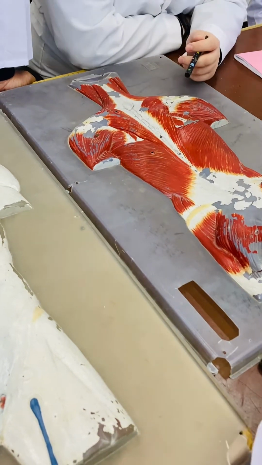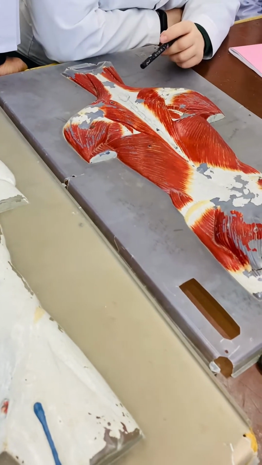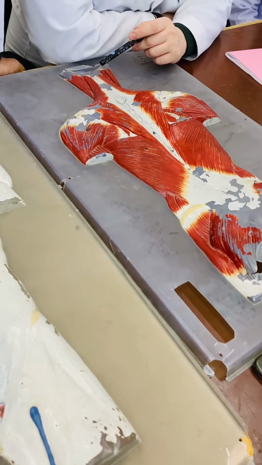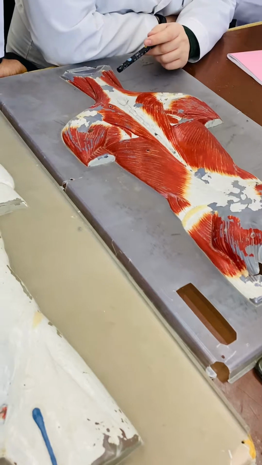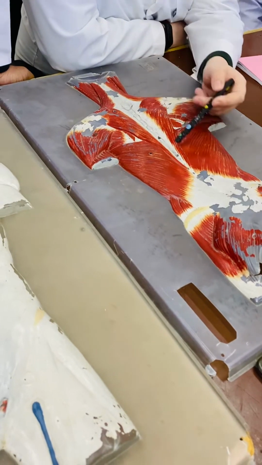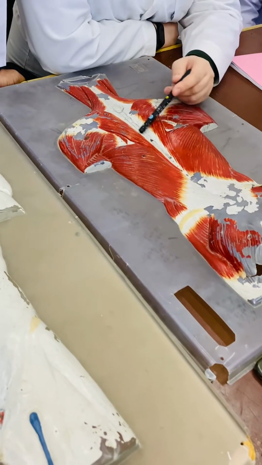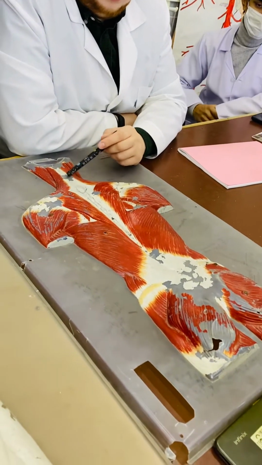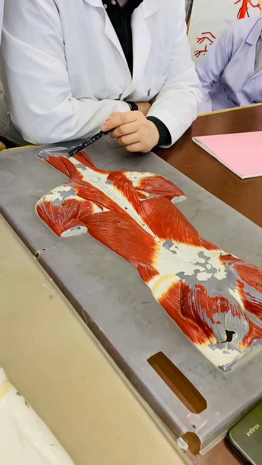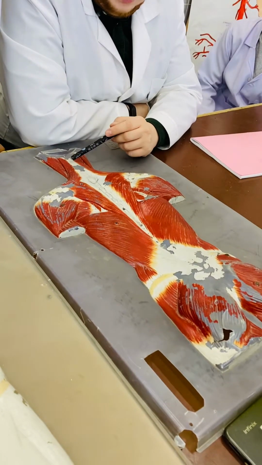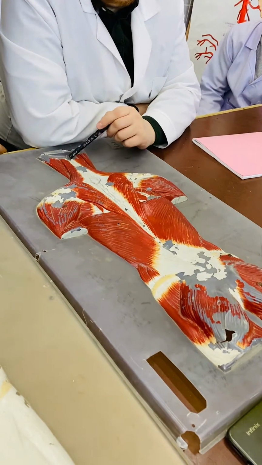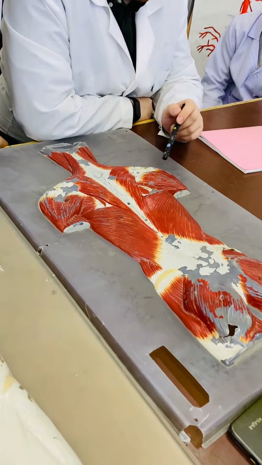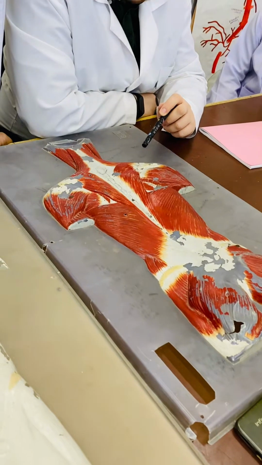Yes, exactly. So trapezius muscle, it originates from our vertebral column. It originates from all the spinous processes of thoracic vertebrae, from the nuchal ligament, and from the posterior surface of the skull. Yeah. And it will be inserted to the spine of the scapula, to the acromion process, and the acromial end of the clavicle.